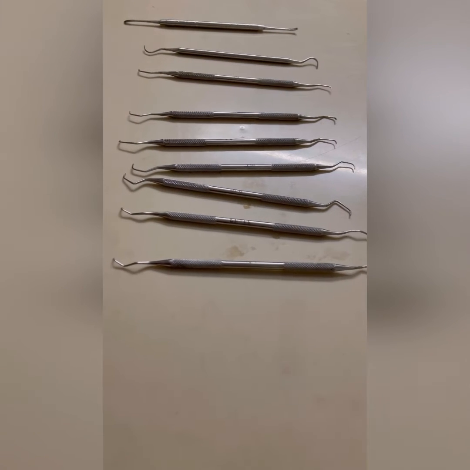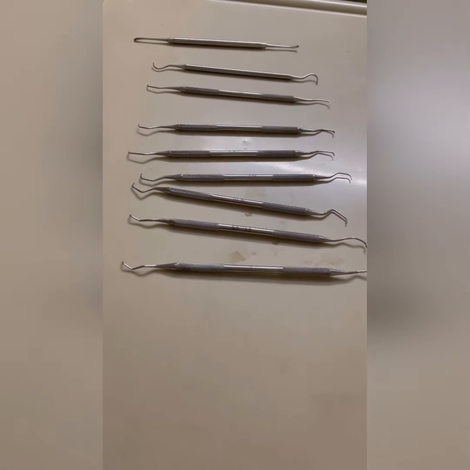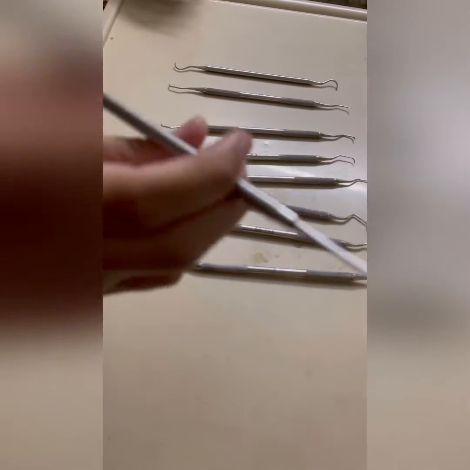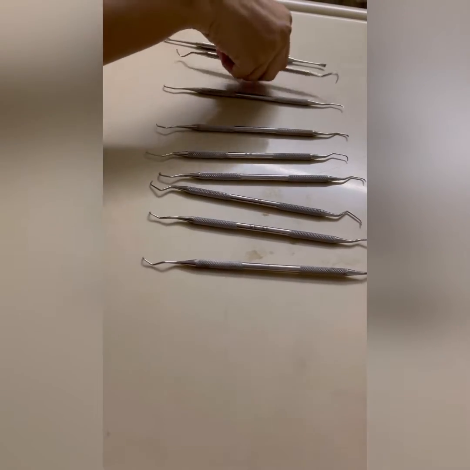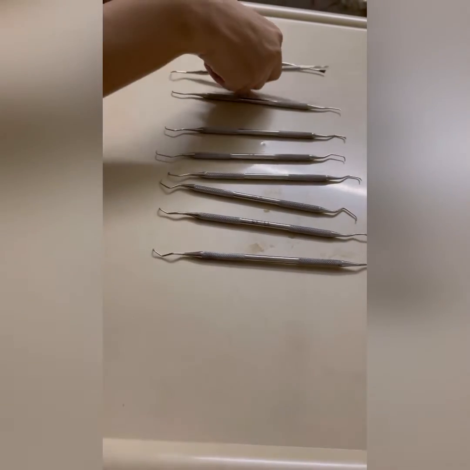Today the topic of my lecture is the periodontal instruments, or the scaling instruments. The basic scaling instruments are basically the periscaler. This is periscaler. This is sickle scaler. And these are the Gracey curettes.